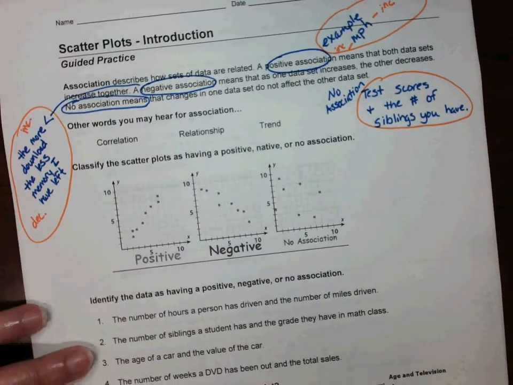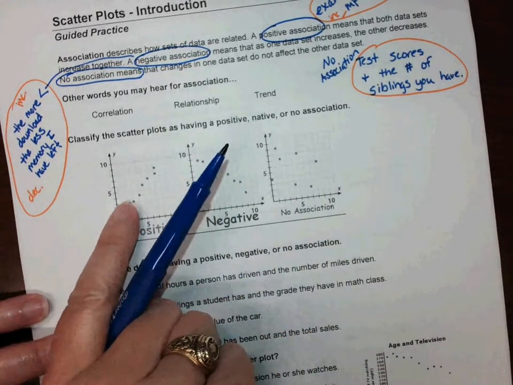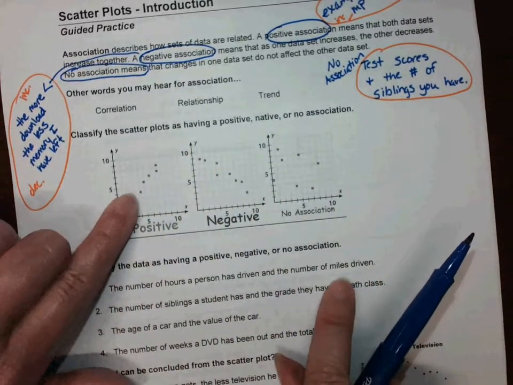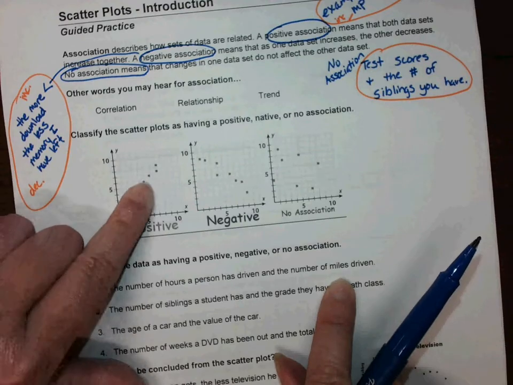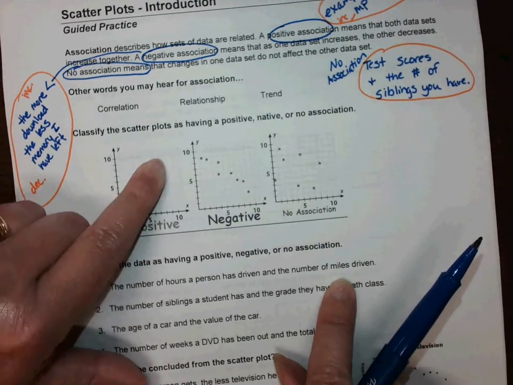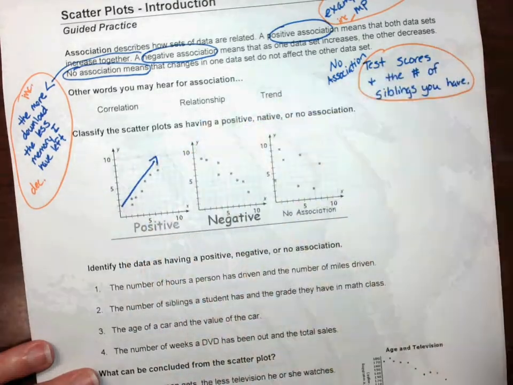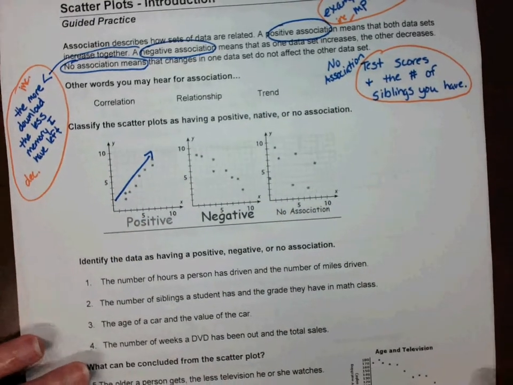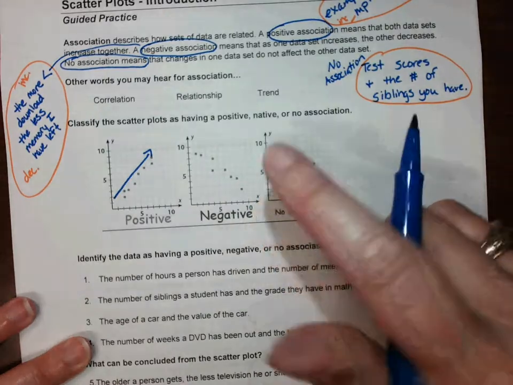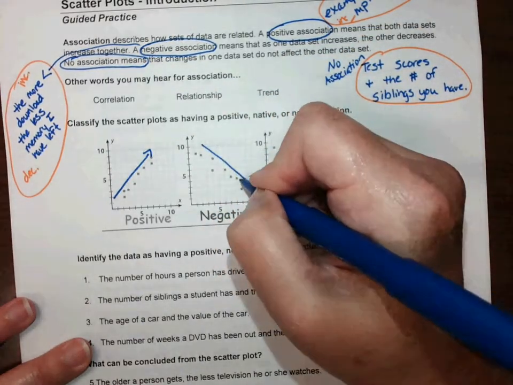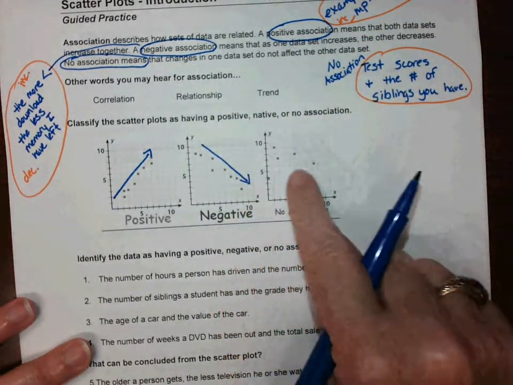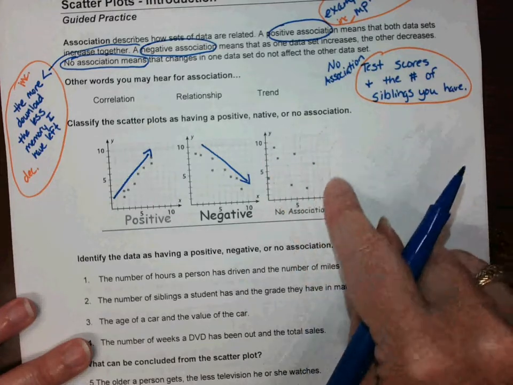On the graph, what they look like, if it's positive, generally all of the data, it's not necessarily linear. I can't connect them all and form a straight line, but in general, the data is going up the graph, just like slope guy, right? Here, in general, the data is going down the graph from left to right. That's negative. And here, there's no association. They're just all over the place, right?